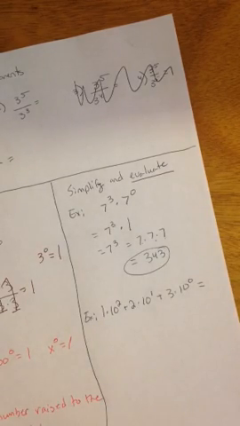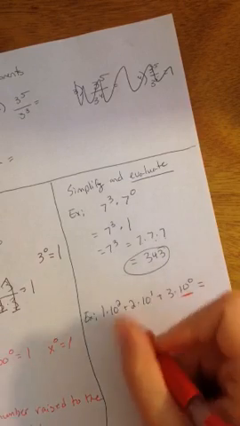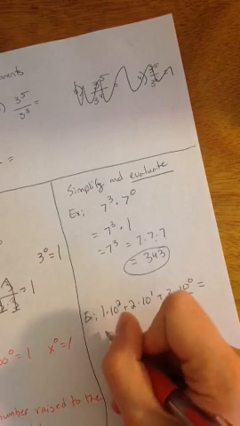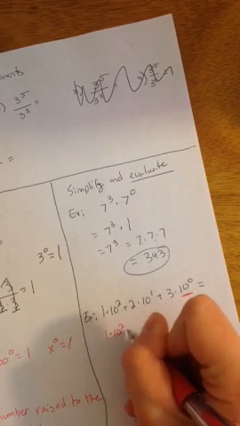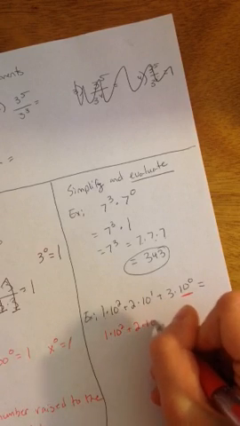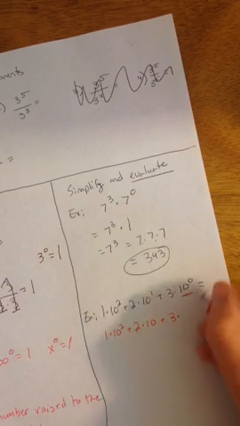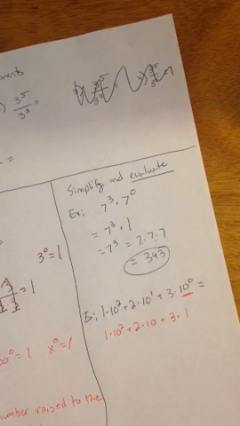Okay. So again, the first thing I'm going to deal with is this 0 power here. So I'm going to rewrite everything. 1 times 10 squared plus 2 times 10 plus 3 times 10 to the 0 becomes 1.